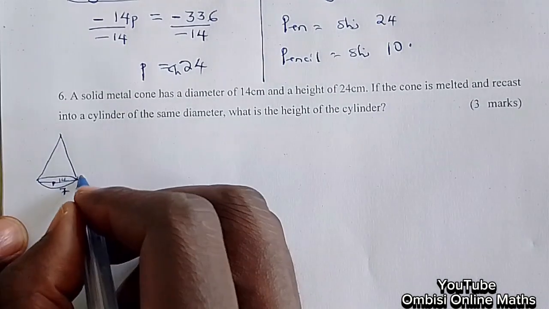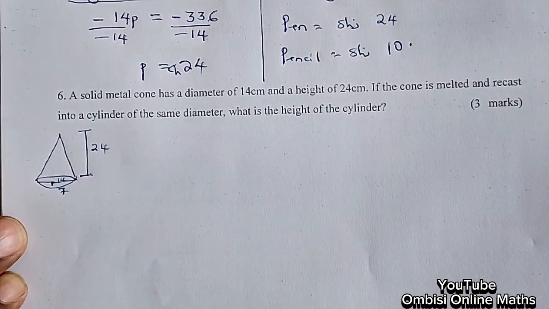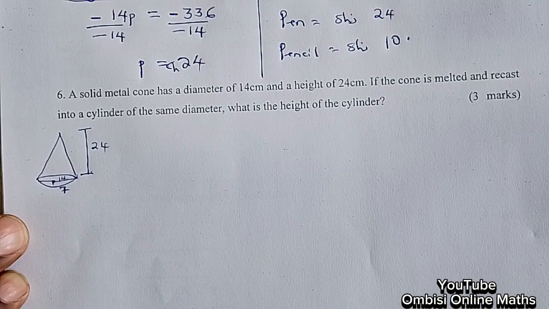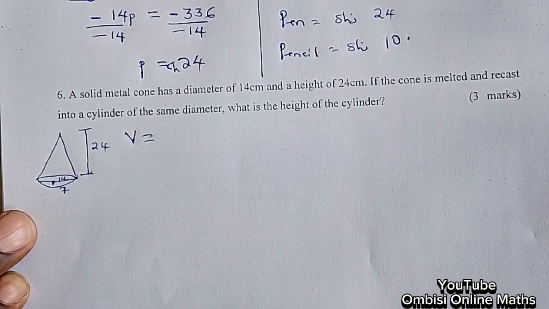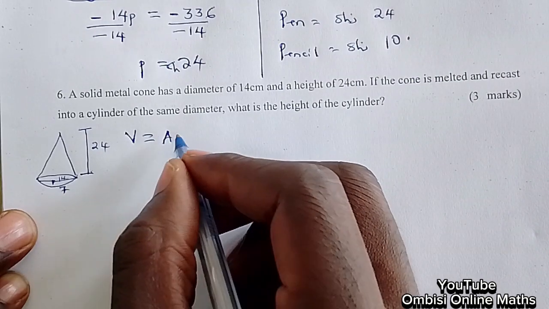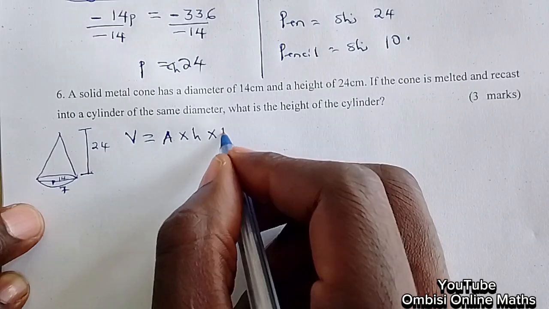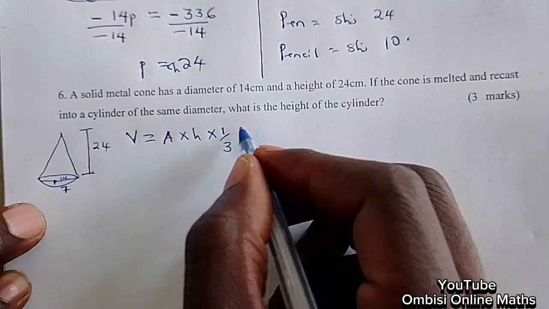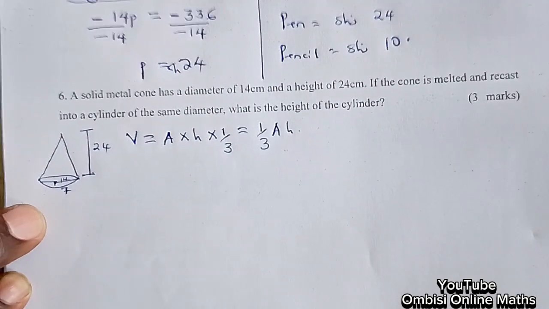It has a height of 24. So it means we can find the volume of this cone. The volume of the cone is base area multiplied by height, then times a third. So basically it is a third base area height.